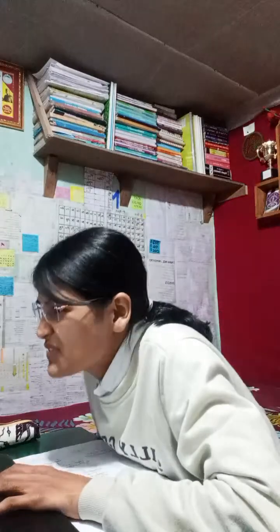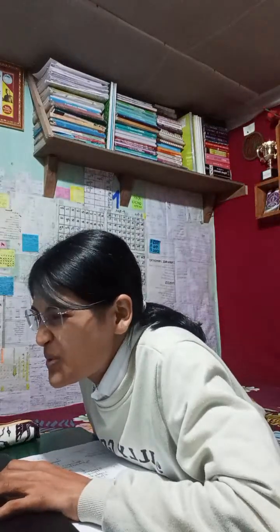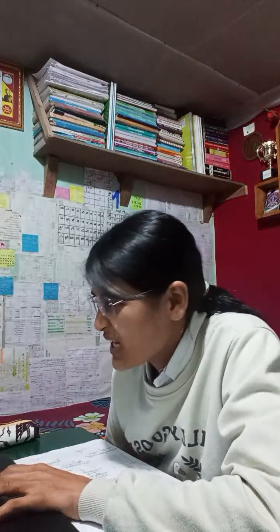A patient of diabetes mellitus excretes glucose in urine even when he is kept on a carbohydrate-free diet.